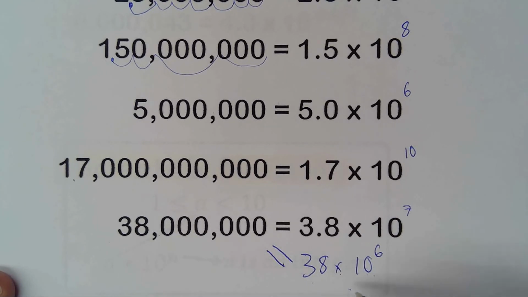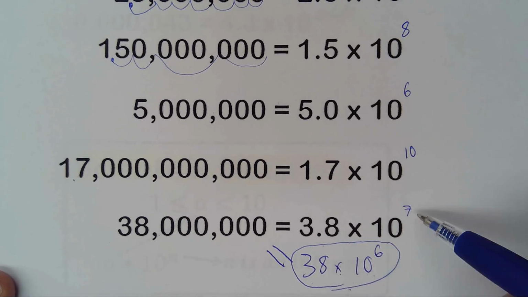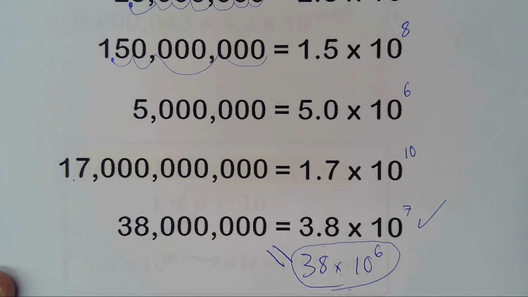But this is not a scientific notation, because in scientific notation you need a number here, the coefficient, less than 10, and 38 is greater than 10, so it cannot be a 2-digit number. It has to be 1 point something, whatever. So in this case it has to be 3.8. That's why this one is the correct scientific notation. This one is equal to this number, but is not a scientific notation.